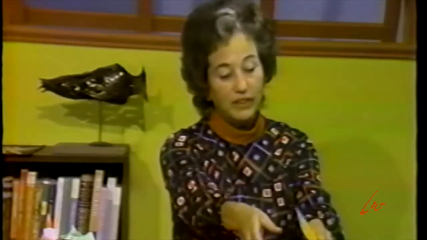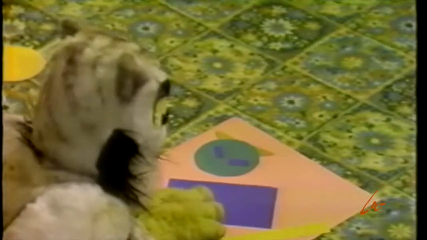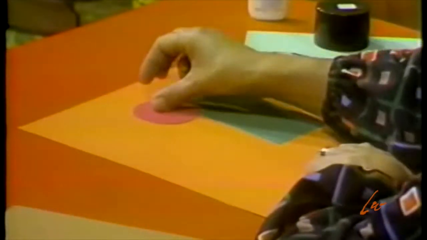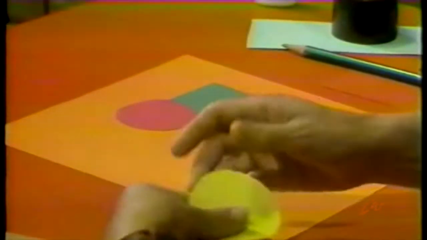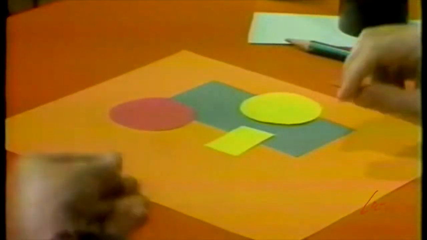Let me see. CC said he was going to see if he could make a cat. How are you doing, CC? Are you getting a cat out of yours? Well, I don't know right now. I'm having just a little bit of trouble, but I think I'm going to get it here. Okay, CC. Now let me see. I have a rectangle here, and I have a round shape. And for this project, it doesn't have to be any certain thing. It can be abstract art.